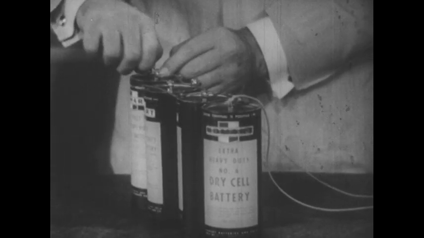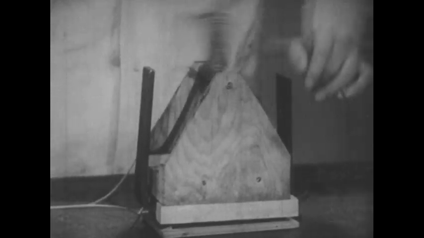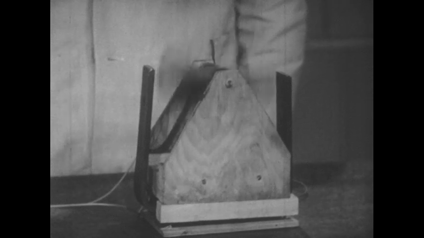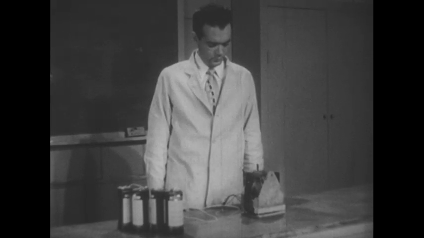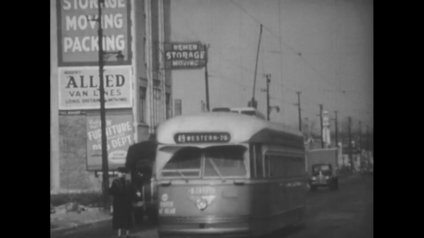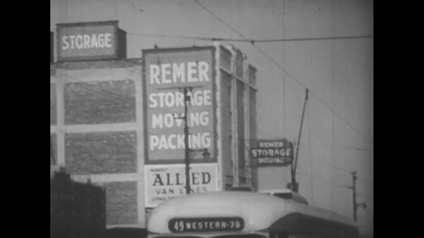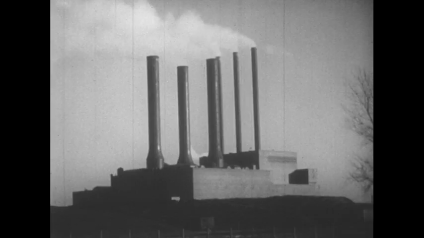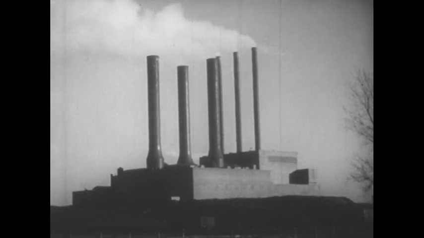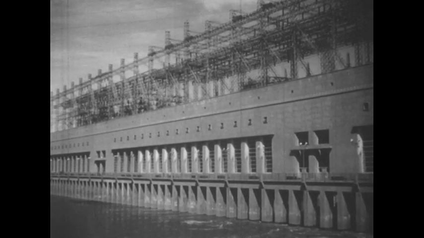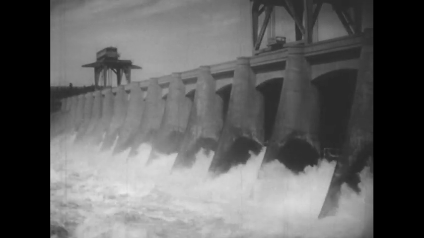We also use energy in the form of electricity. Here, in a simple motor that anyone can build, we see motion caused by the flow of electricity. Electrical energy can be used to do work, to operate such machines as this streetcar. The energy to move a streetcar must be brought from somewhere, through wires from an electric plant, perhaps a coal-fired steam plant, or a hydroelectric plant. Here, electrical energy is obtained from the kinetic energy of falling water.